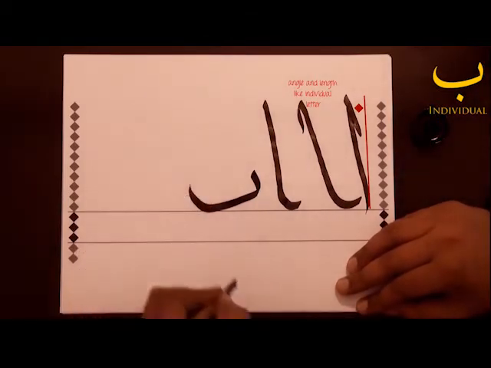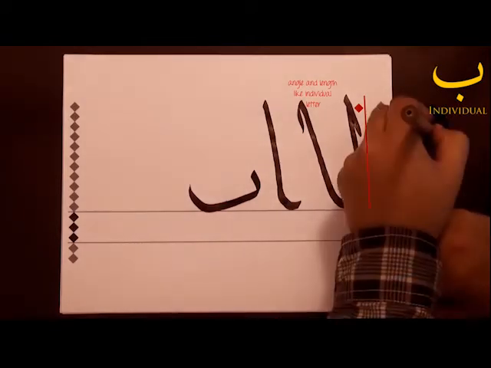The width of this letter in Thuluth is 8 nuqtas.